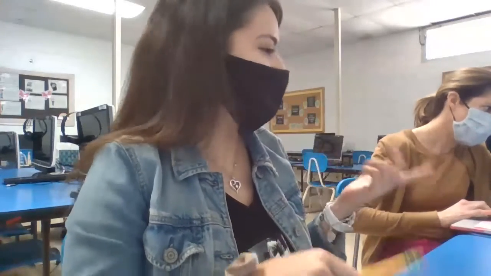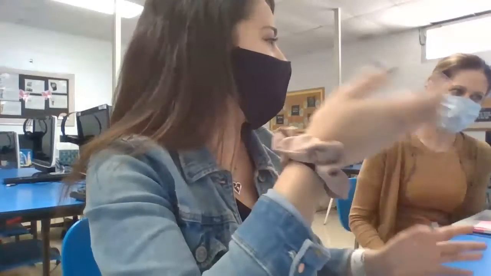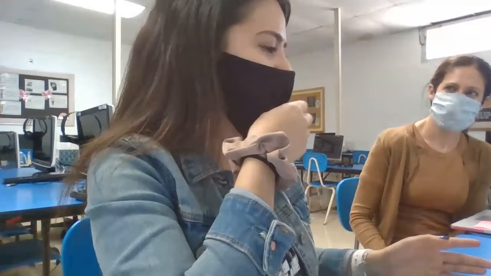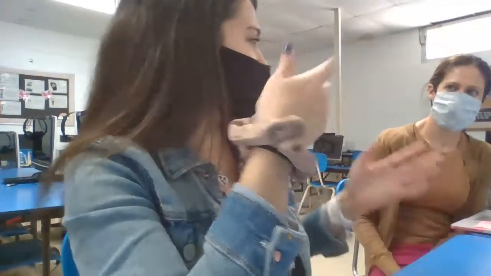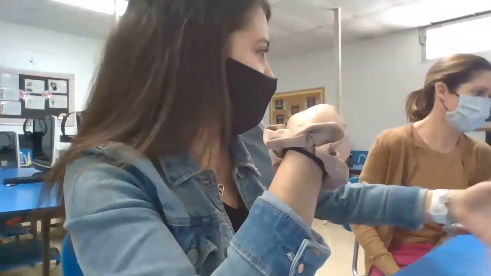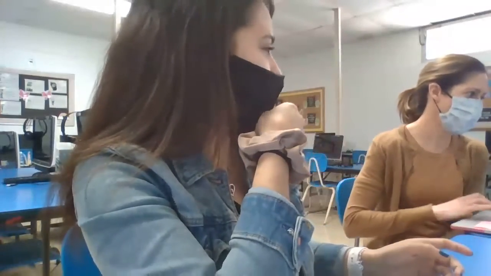Then for strategies, what did you check off? I put setting objectives and providing feedback because they were about to get ready to do that project, I'm assuming, at home. So she was telling them what the look-fors are, like what she wants to see out of the model, and also giving them feedback, as in saying, how can we make it better? Like how can we make it look like it's orbiting? And then one of the students mentioned the wire and certain ideas.